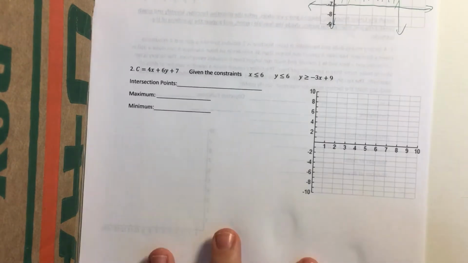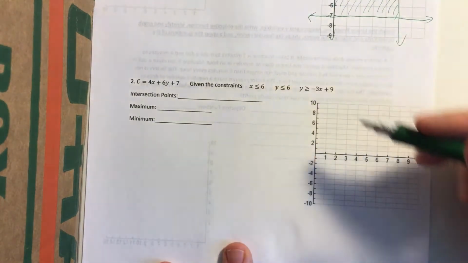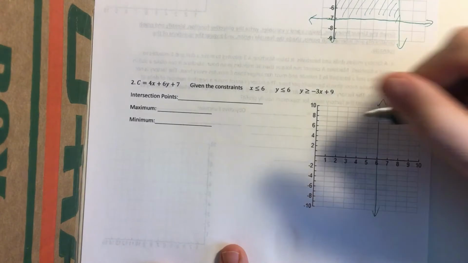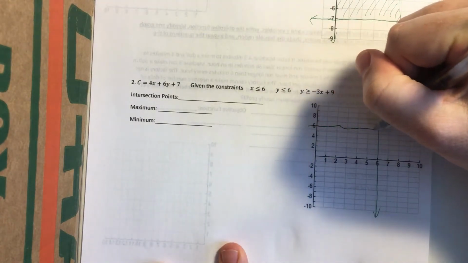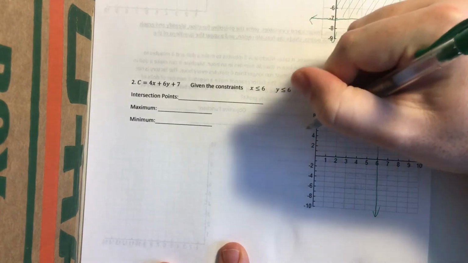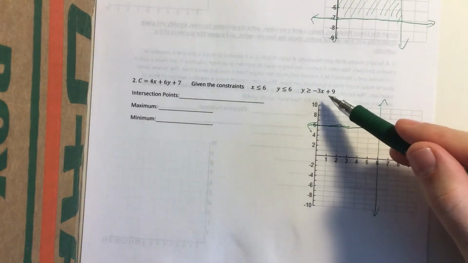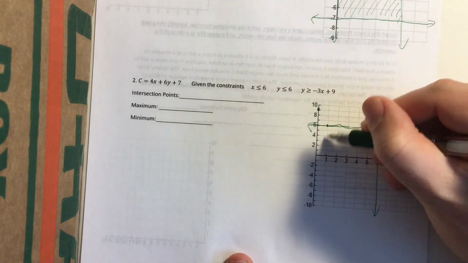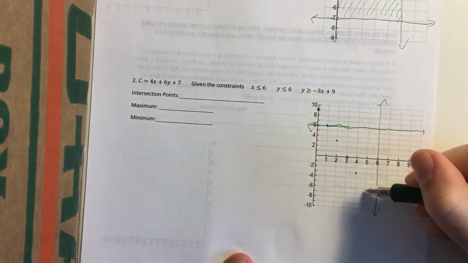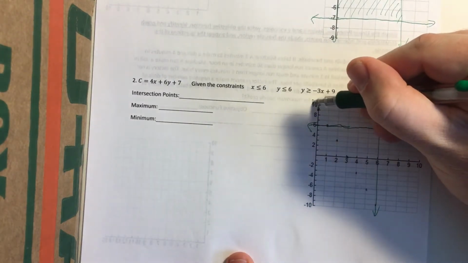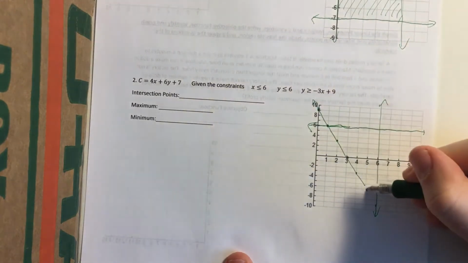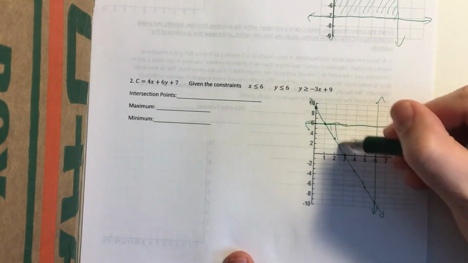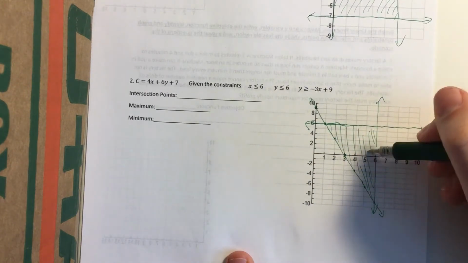So let's do the second one here. I'm going to graph the constraints here. So x is less than or equal to 6. Oh, whoops. Y is less than or equal to 6. And then this is already a nice intercept form for us. So we have a y-intercept of 9, then we're going down 3 over 1, down 3 over 1. And it's pretty obvious where our region is.